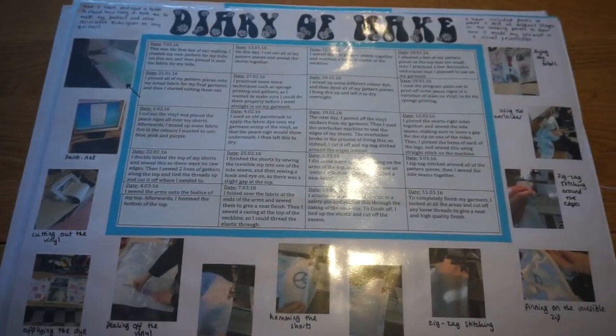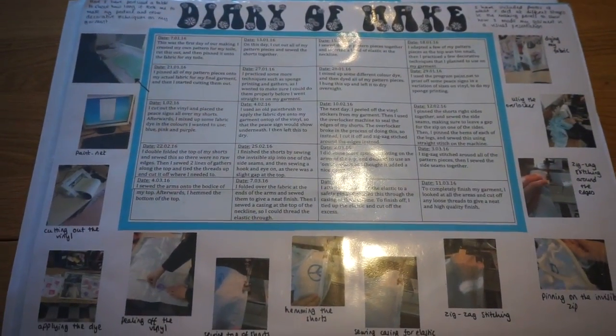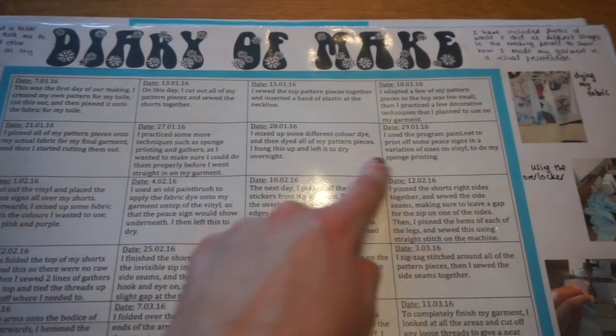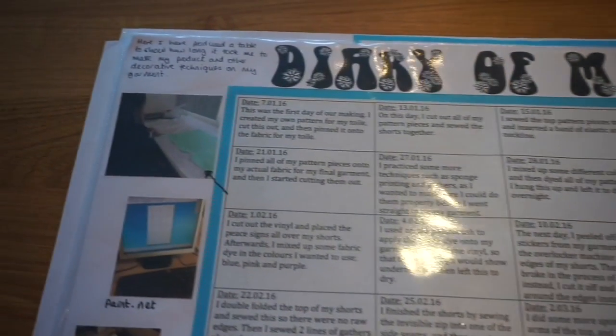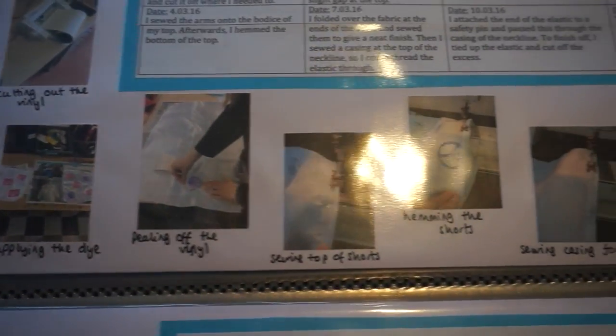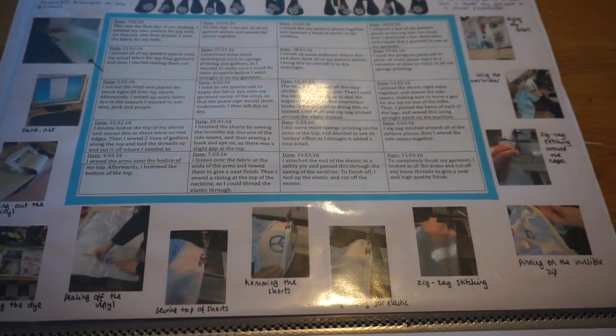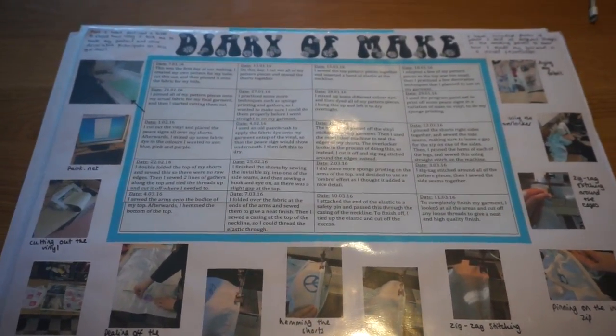Then I created a diary of making. So these are all the different dates and what I did on each date during my lessons, and around the outside I've got lots of different images showing my progression of making what I was doing, just to prove that it was actually me that made it. This is just something that our teacher suggested that we do, just so the examiner can see that it was actually us that made it.